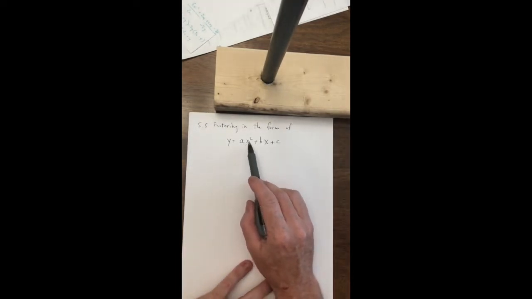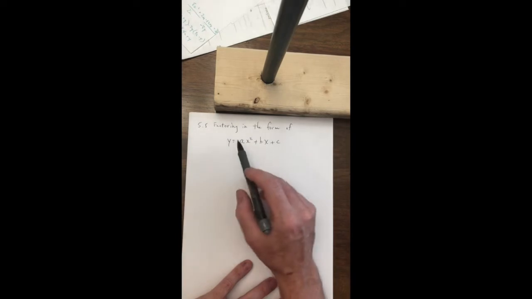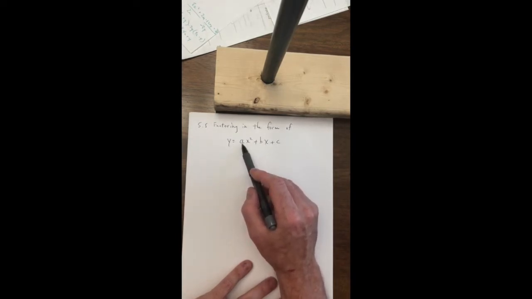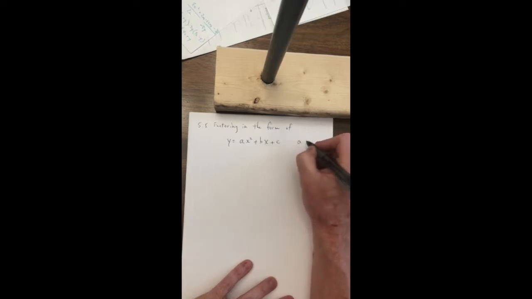All right, lesson 5.5, quadratics and quarantine. Last day we did factoring in the form of x squared plus bx plus c, where a was equal to 1. Today what we're going to do is factor in the form of ax squared plus bx plus c. I've included the a here because we do have an a value.